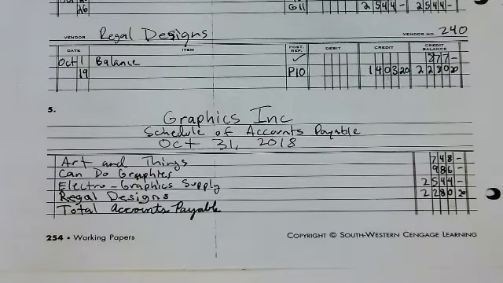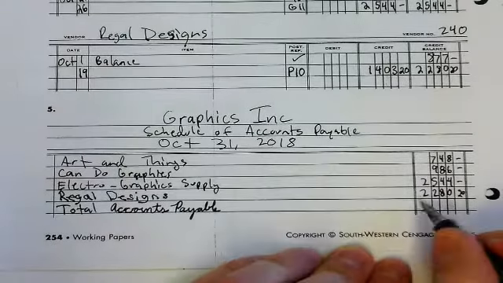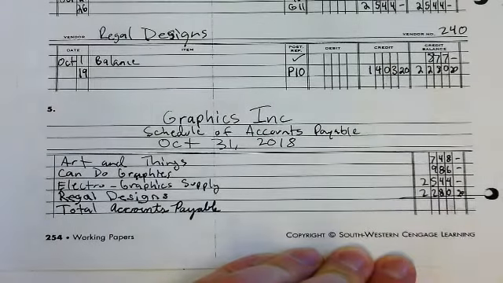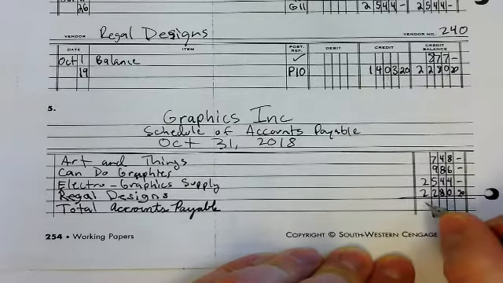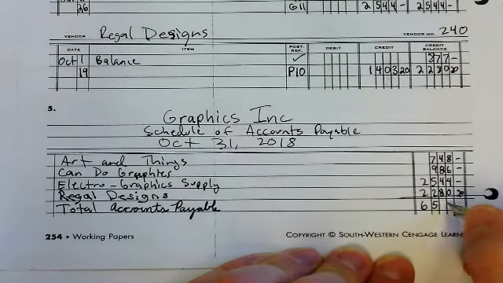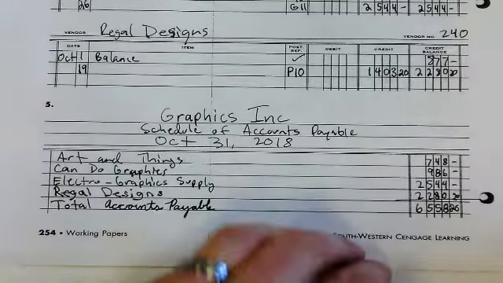Make sure you write total accounts payable in cursive, just because I said so. And when we total these up, what do we get? 655,820. That number sounds familiar.